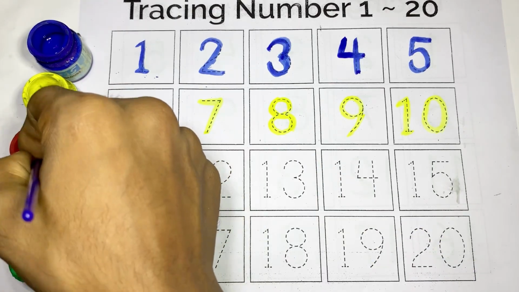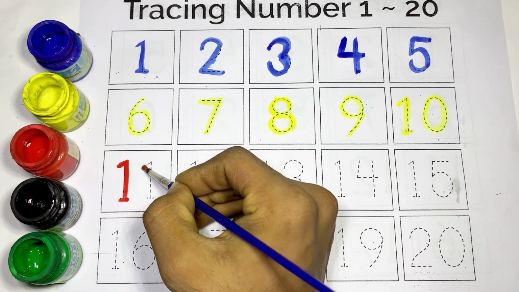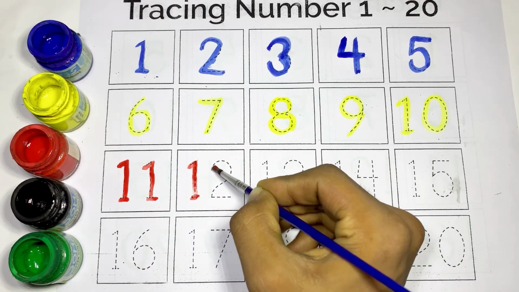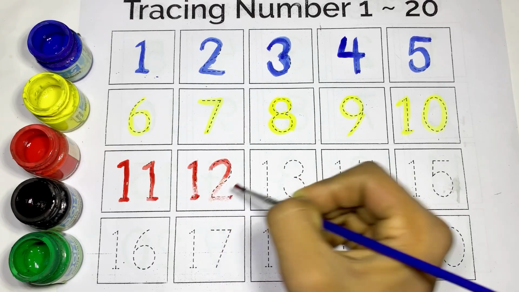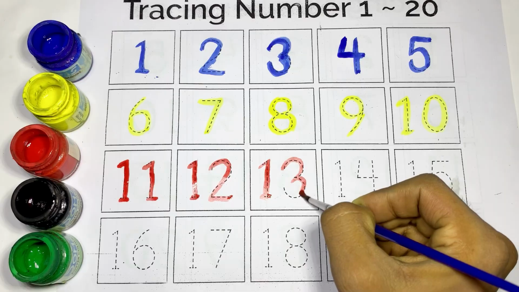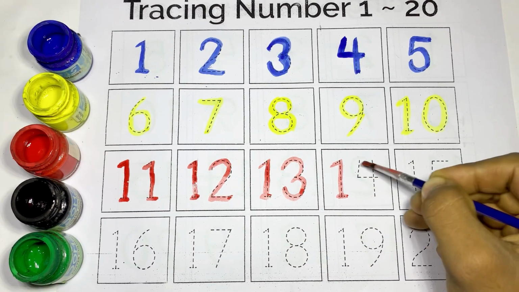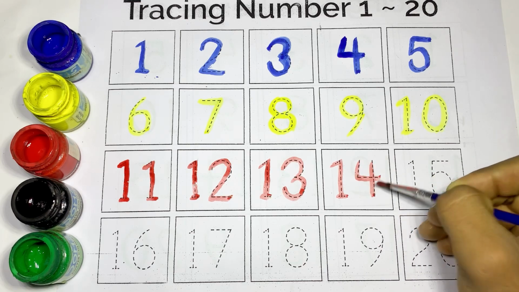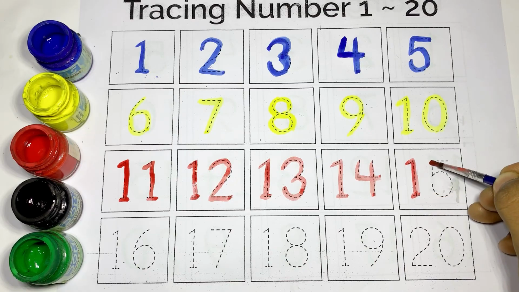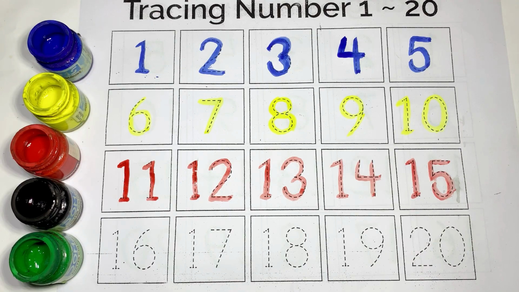Red color. 12. The numbers of 12. 13. The numbers of 13. 14. The numbers of 14. Kids again use red color and draw 15. The numbers of 15. Now 16.